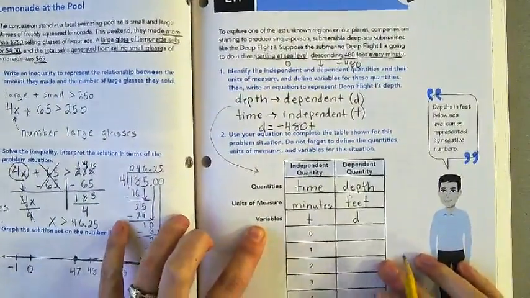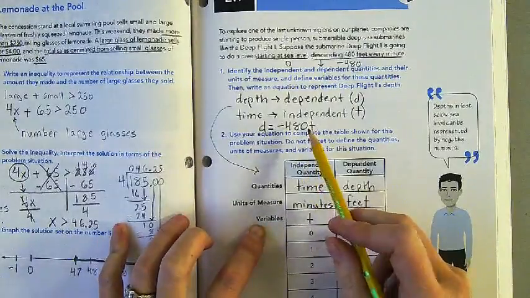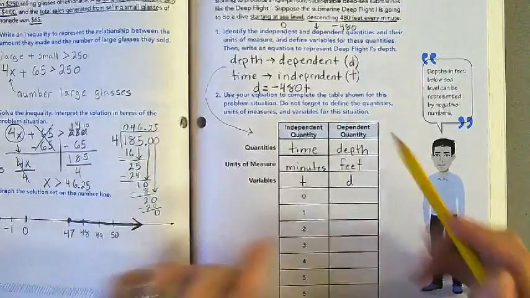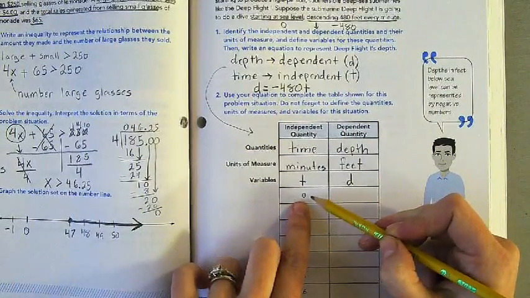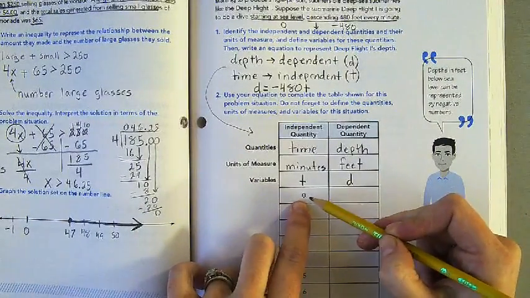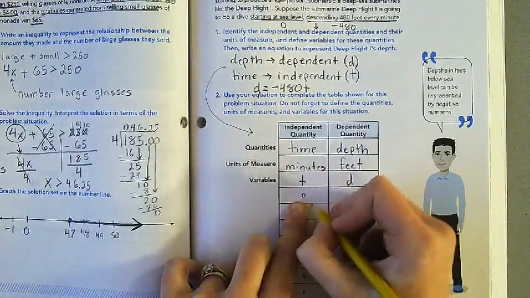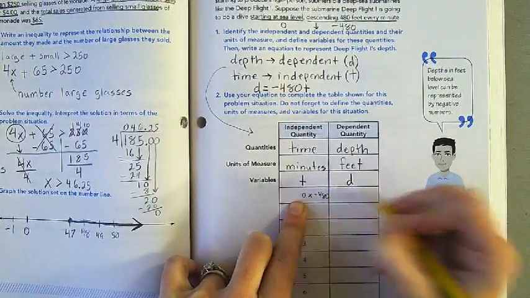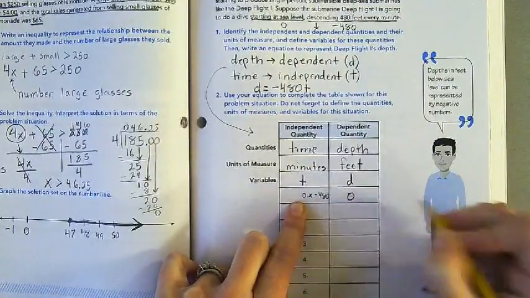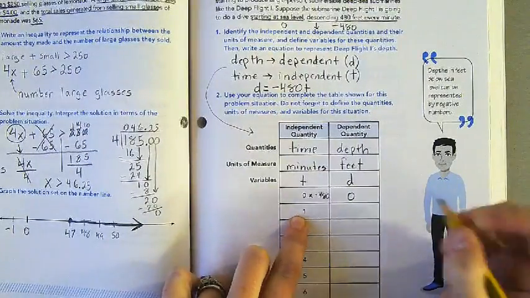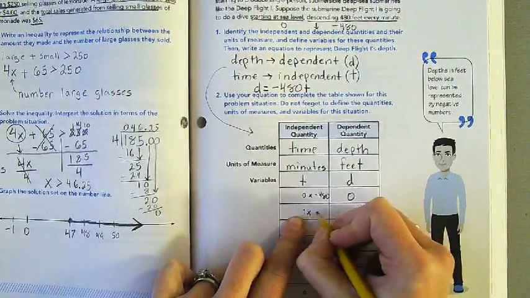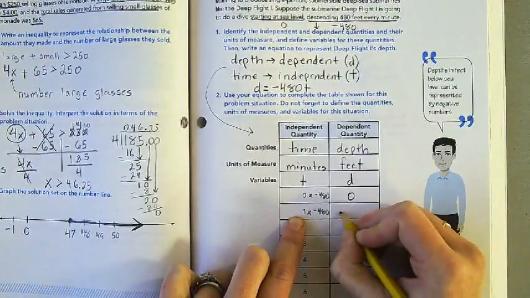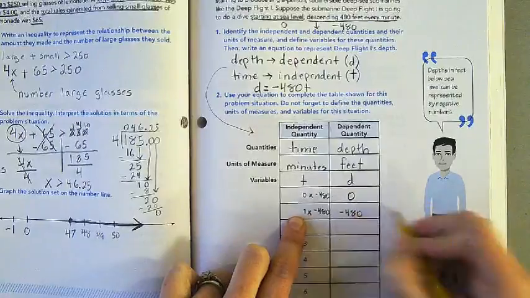Using our equation, we're going to fill in our table. If the submarine was diving down for 0 minutes, 0 multiplied by negative 480 is 0. 1 multiplied by negative 480 would be negative 480.